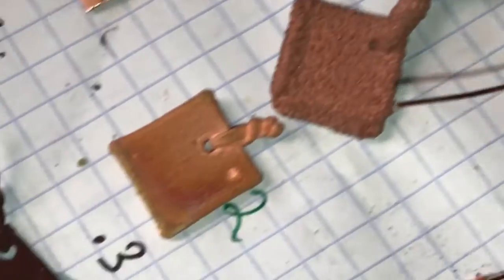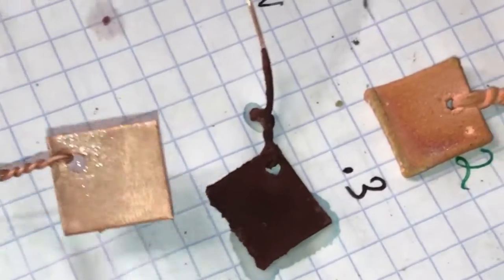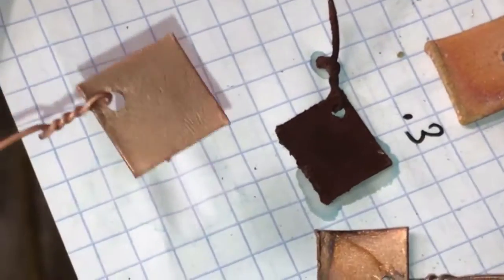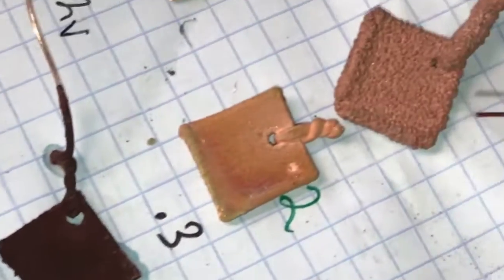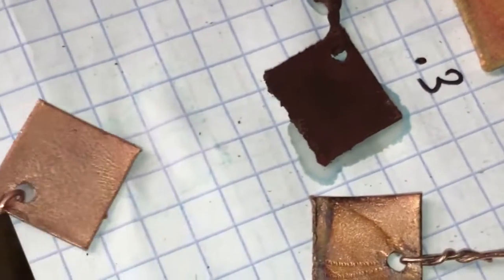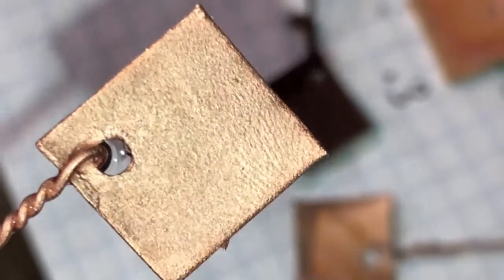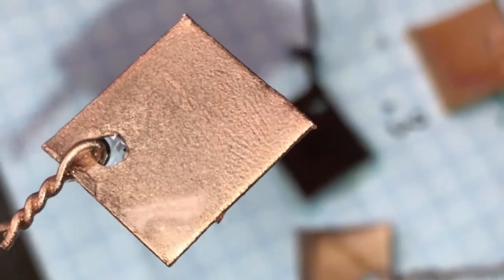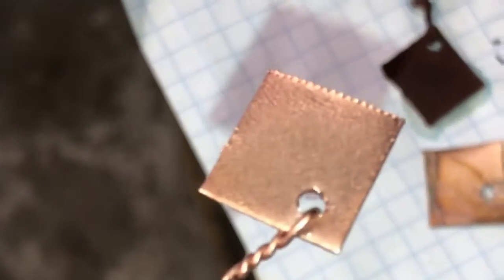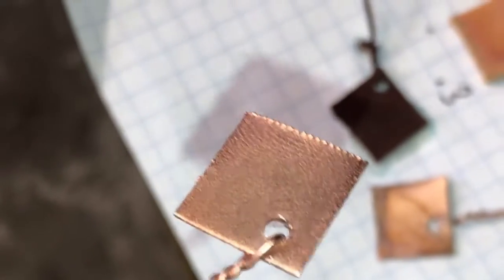Here are some other variations of the same 0.2 amps. So you can see 0.2 amps per square inch can give you all these different effects depending on the temperature of the bath or the additives in the bath, the contaminations. So that bath seems to be okay. We're not getting anything like this right here. This is the high iron contamination stuff right here.